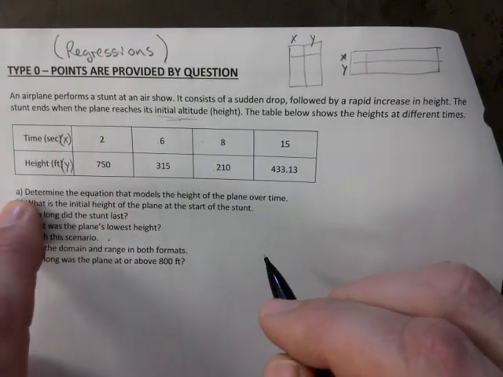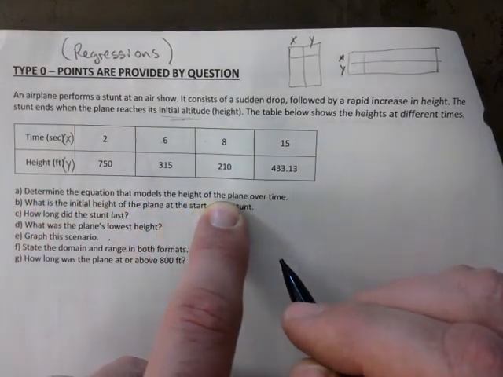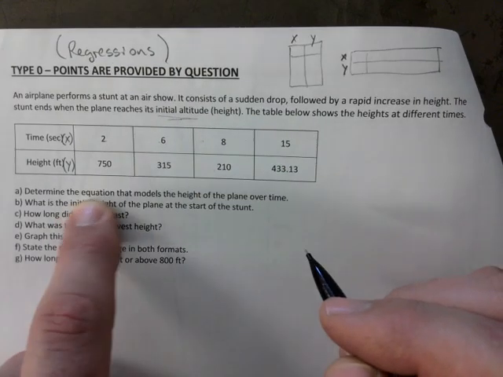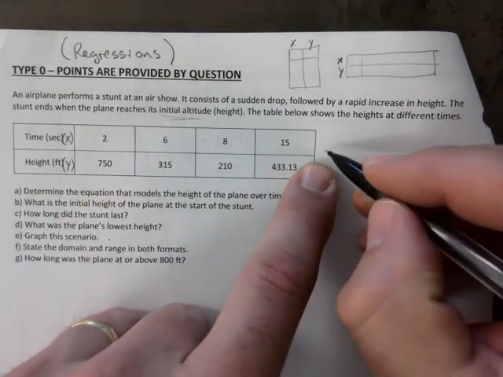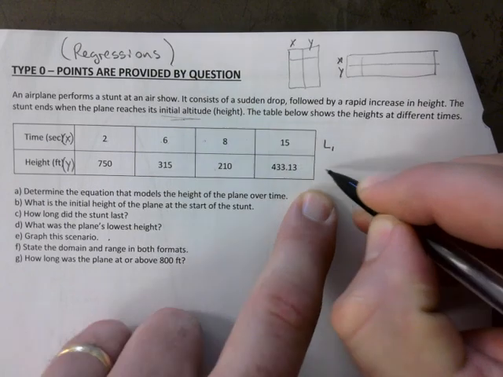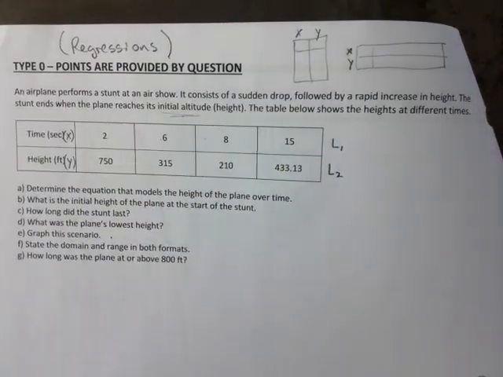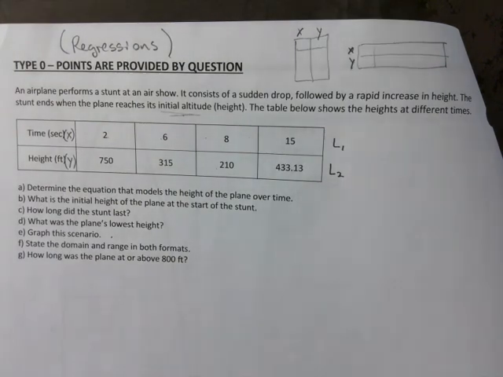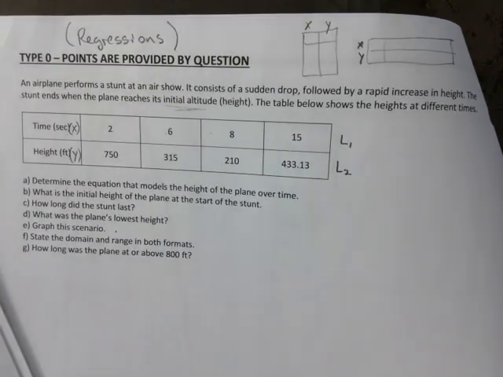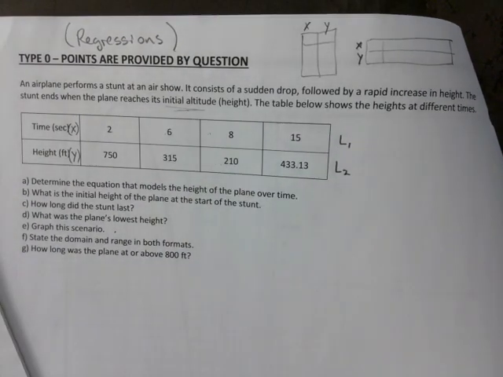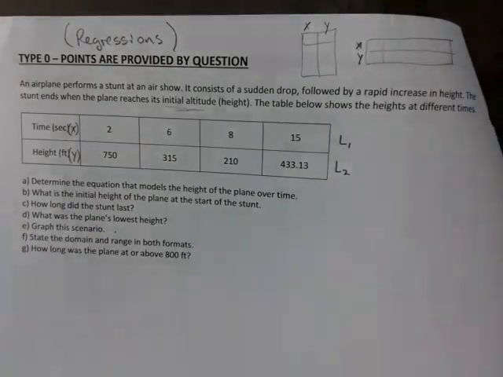So it says A, determine the equation that models the height of the plane over time. So they want the equation. So no problem, L1, L2. Let's type that into our L1 and L2 just like we're saying we will, okay? So you go ahead and do that, and I will do the same.